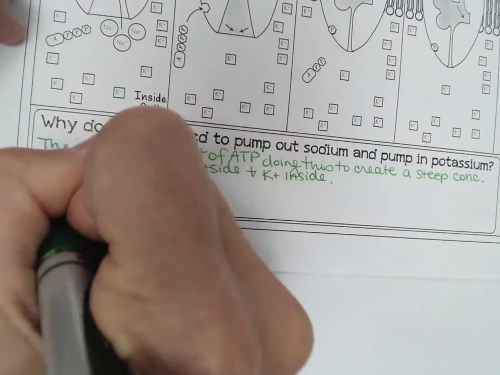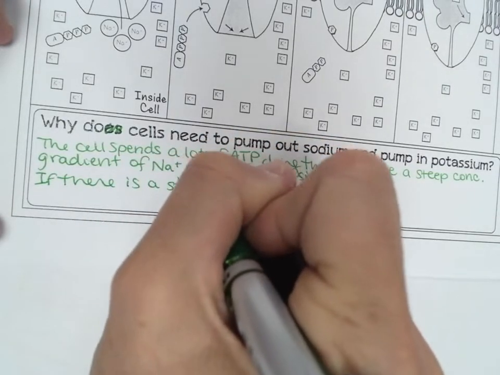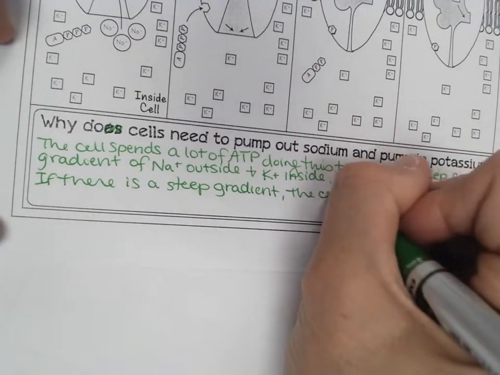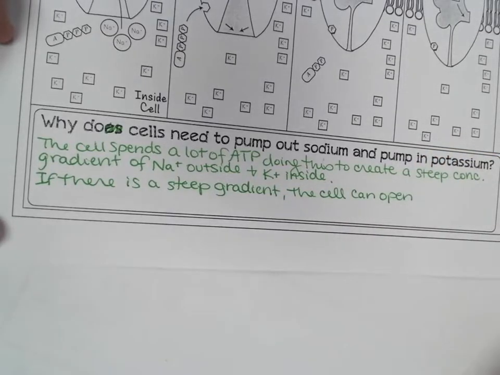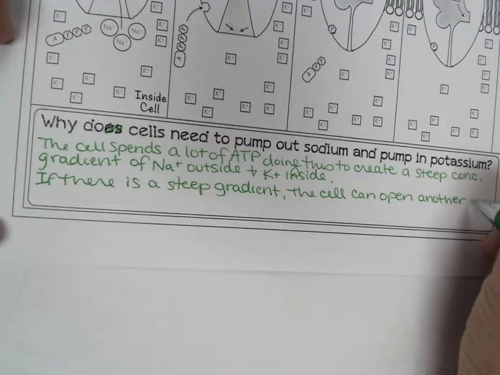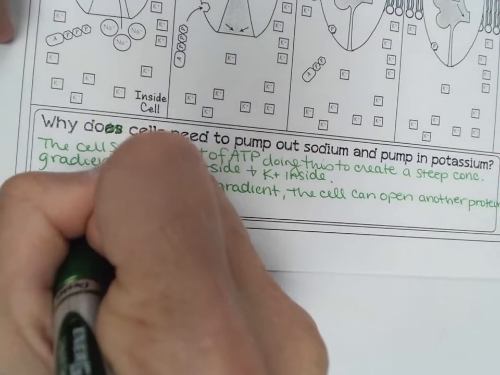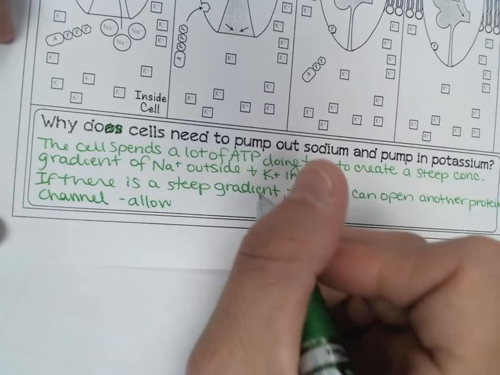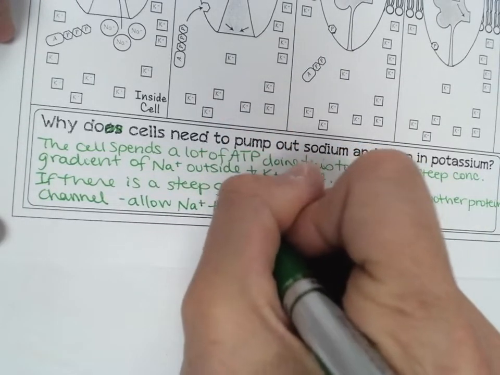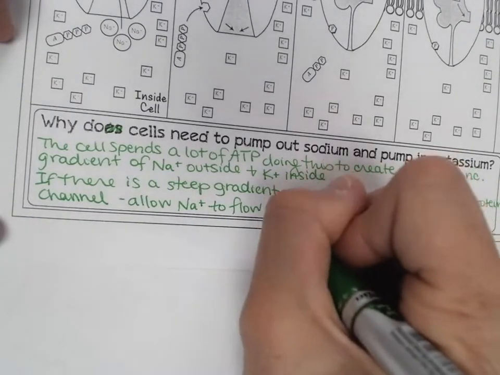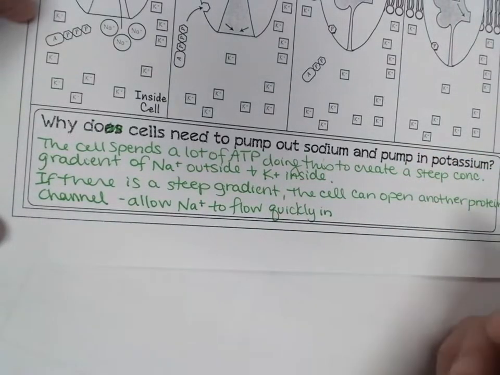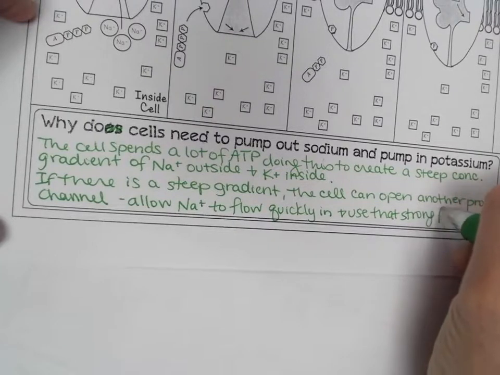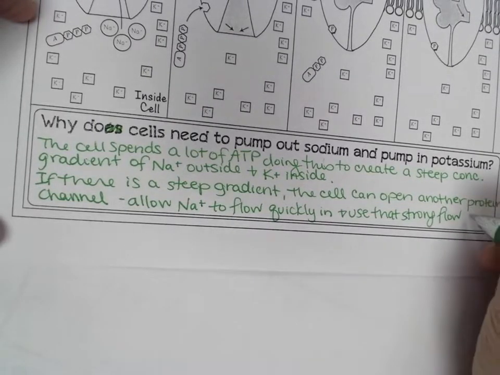So if there is a steep gradient, the cell can open another protein channel which allows sodium ions to flow quickly in, and they use that strong flow to do other work for the cell.